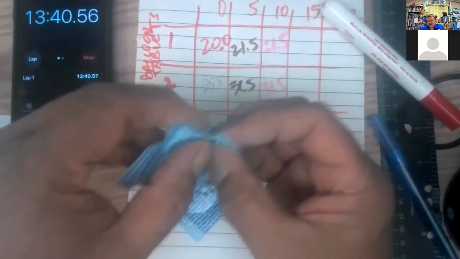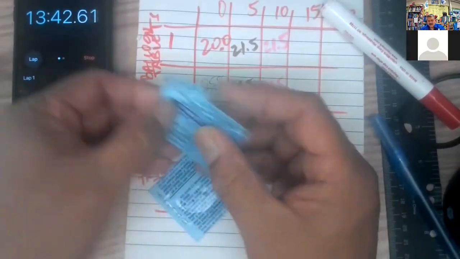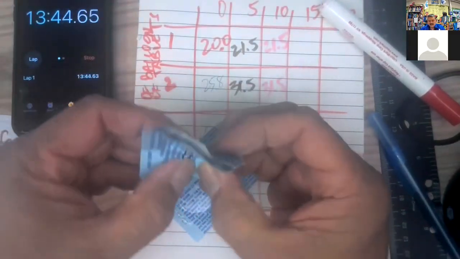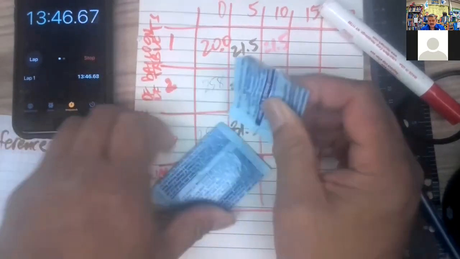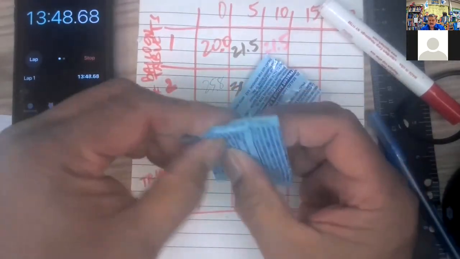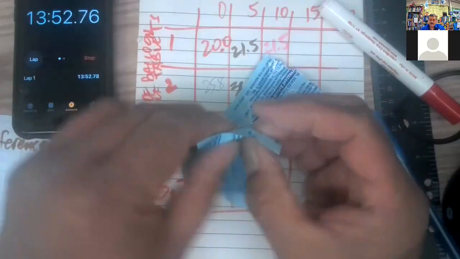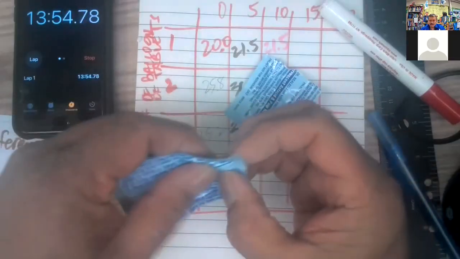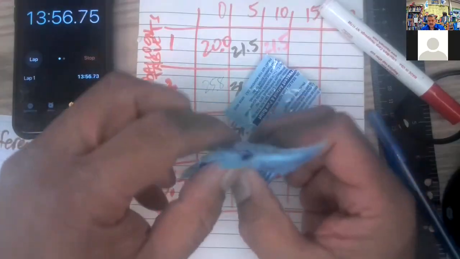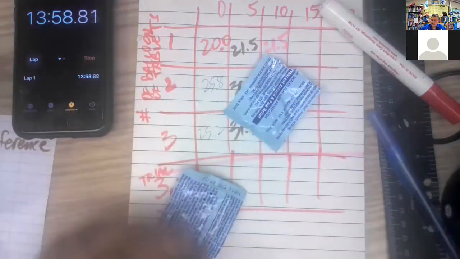Nathan, I got wet a little bit too, so no worries. All right, so there's that one. Here, crushing that up. Close to 14 minutes. And take the measurement and then run this other one.